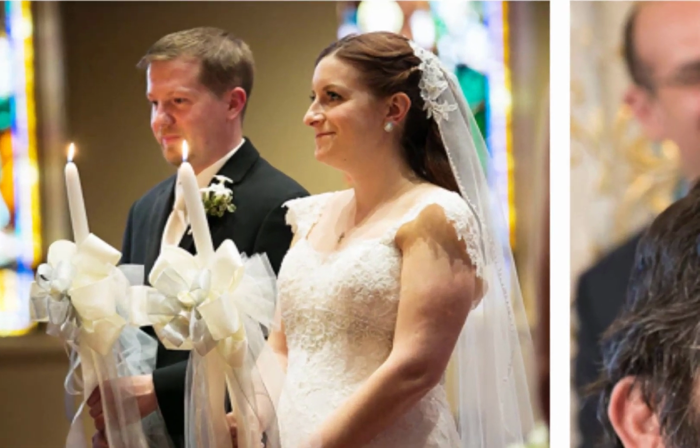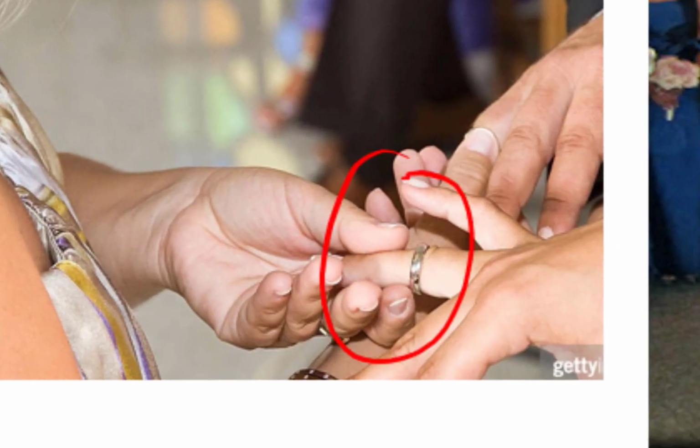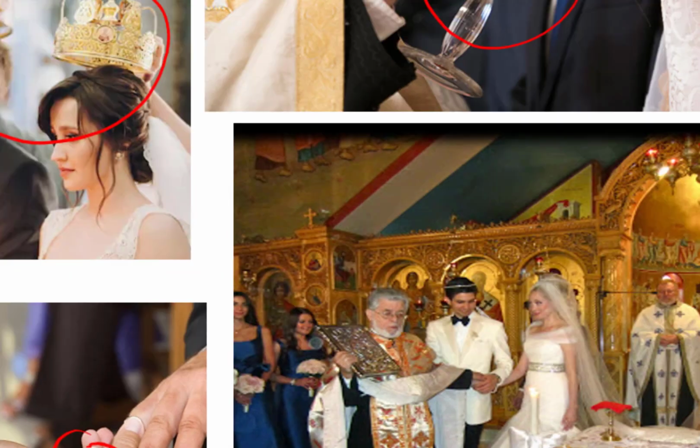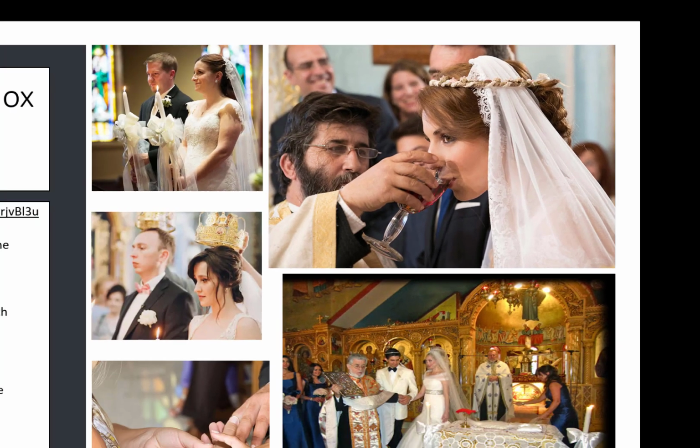You know, in the second picture here, we have the crowns, which is really interesting. Then we've got the rings, and something specific happens with the rings. And then we have, obviously, the Mass that occurs. And again, in Orthodox traditions, yes, they follow similar core fundamental ideas, but the way they execute these practices are very much different.